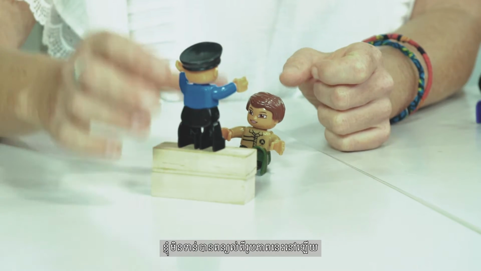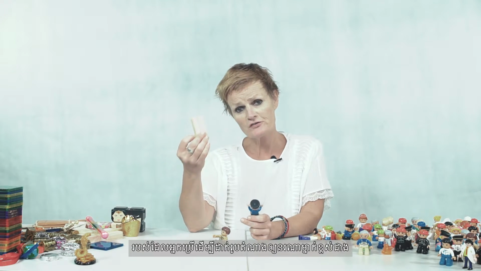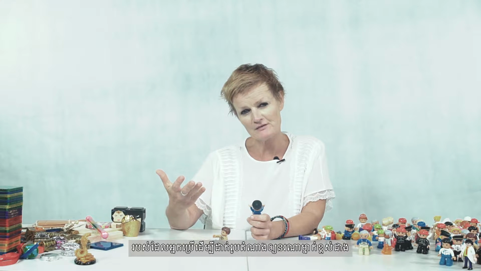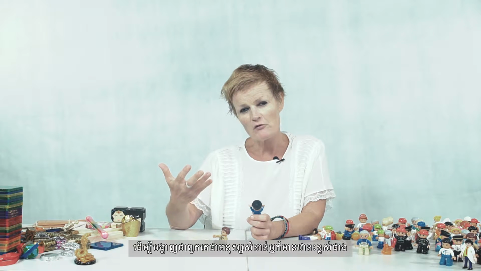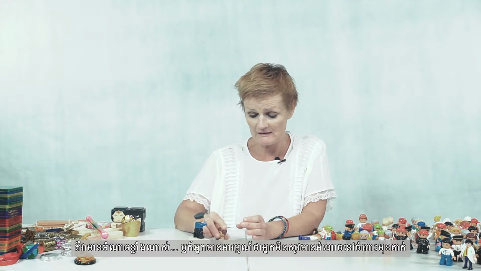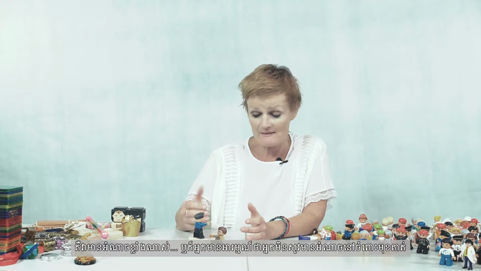I hadn't explained this image yet. So the blocks you can use to put somebody at a higher level, to show that they are more important or higher in hierarchy, or is very powerful, or you feel very powerless in front of him.